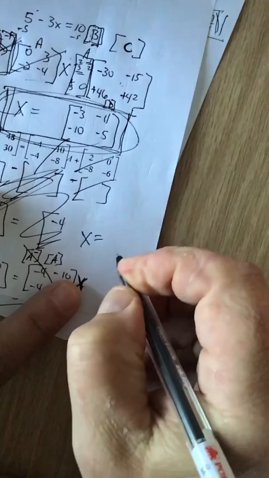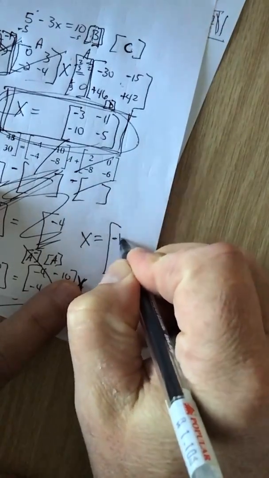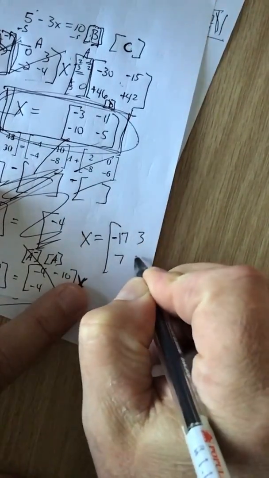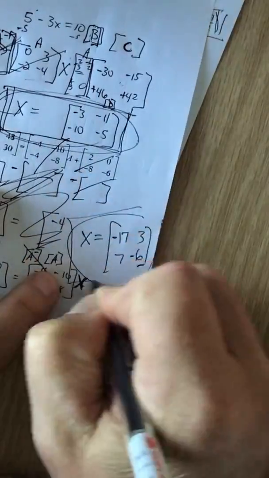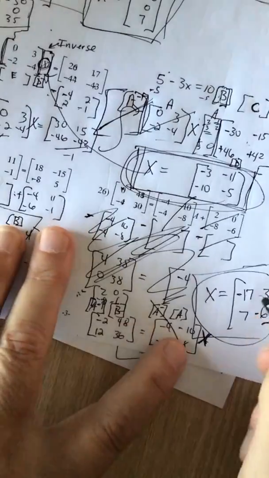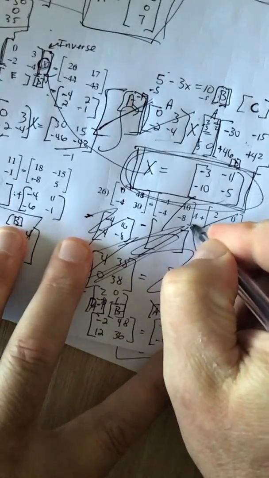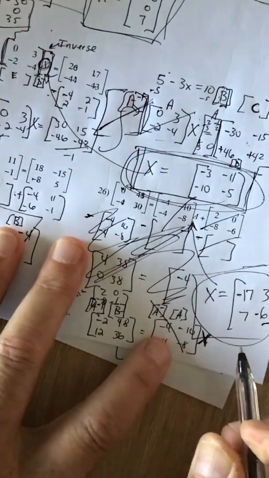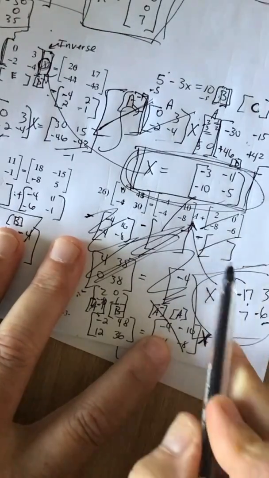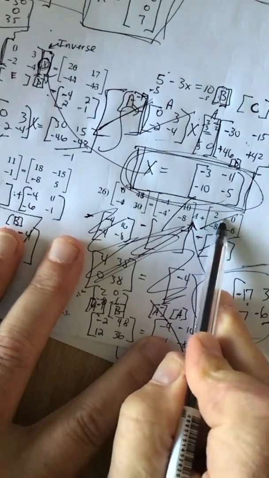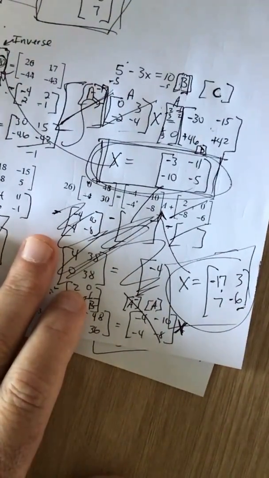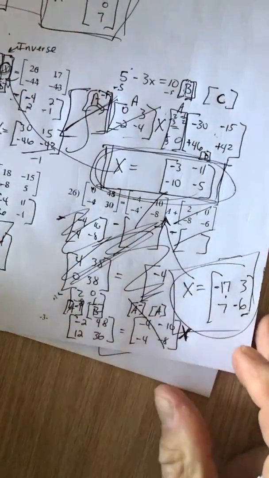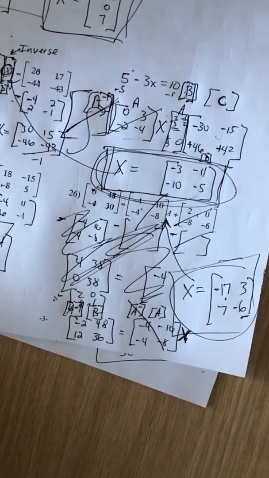So our missing matrix was 17, 3, 7, negative 6. That, if we stick it right there, if we take this matrix times this matrix and add this matrix, we get this one. And now we have our calculator to make all of this go faster.